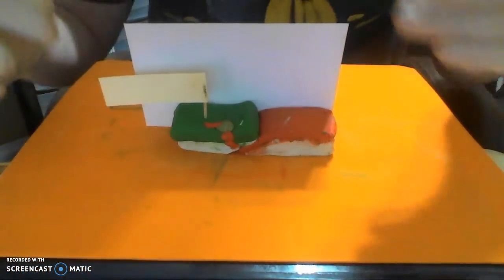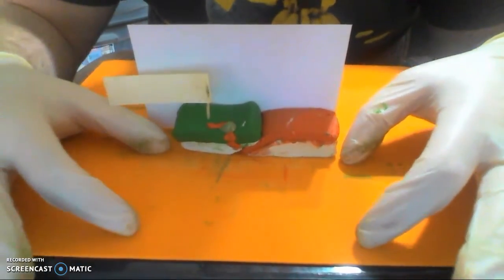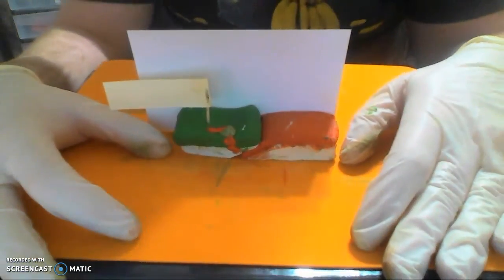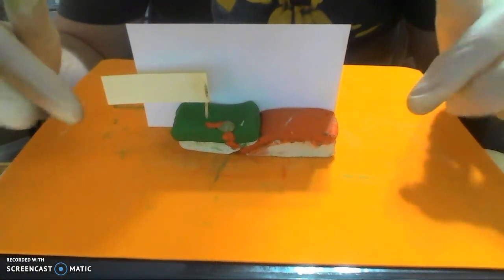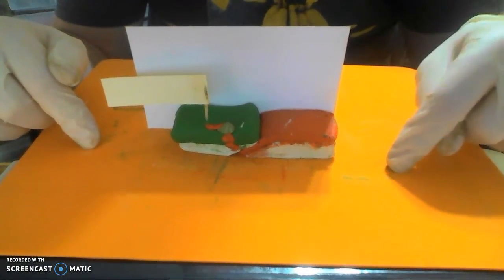You also have to include a short description of your model, which what I do is I just put a note card underneath it in front of it, explaining what's going on. So this would be a model of a convergent boundary between an oceanic and a continental plate.